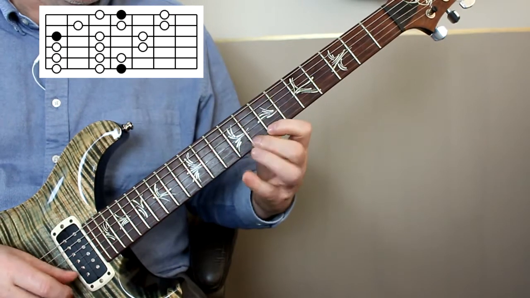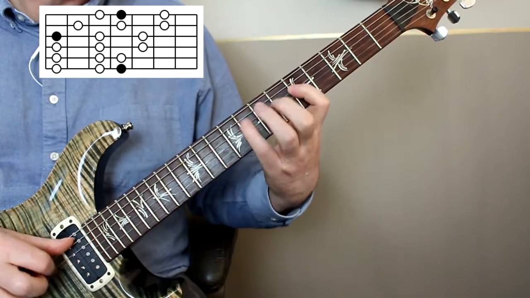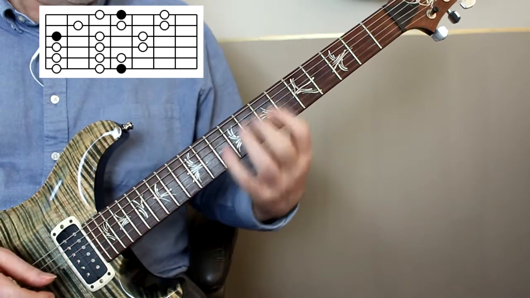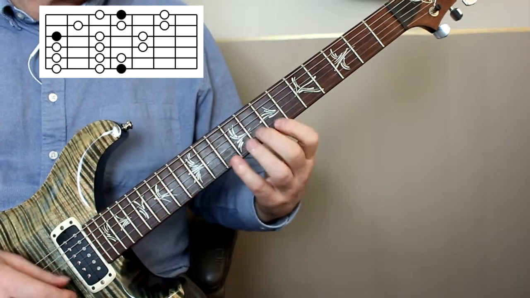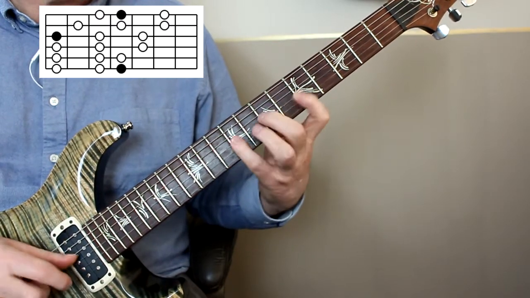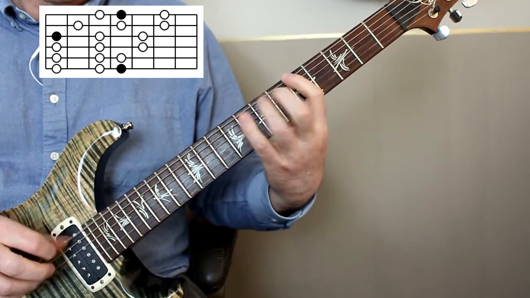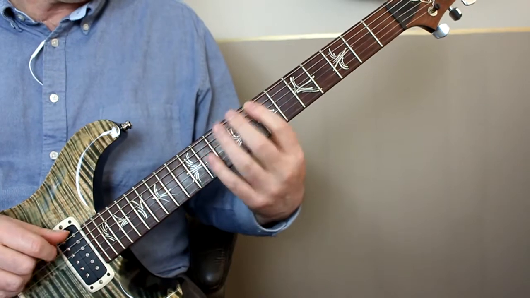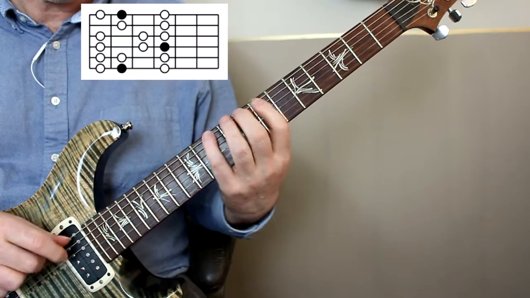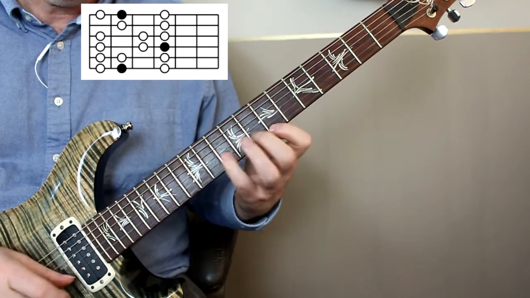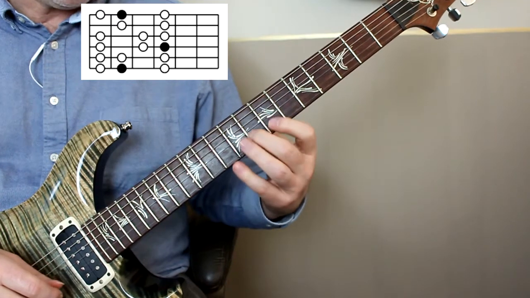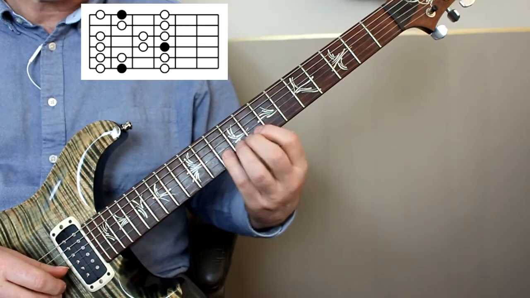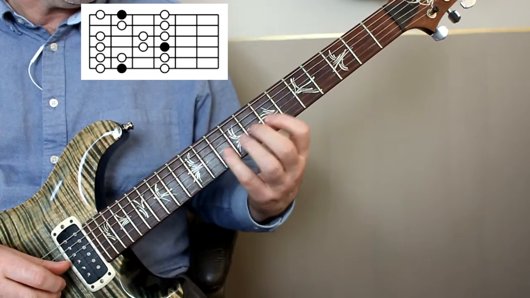So you can see I've just turned that E position into a 3 notes per string scale shape, just using this bridging pattern. How about ascending? So let's play this E position ascending. So again, the tricky part is the B string where there are 2 notes.